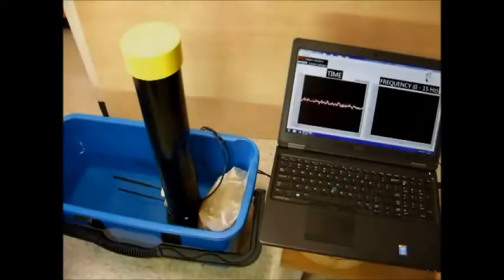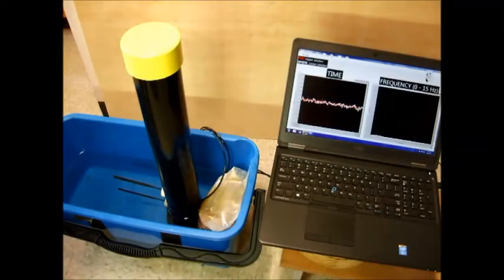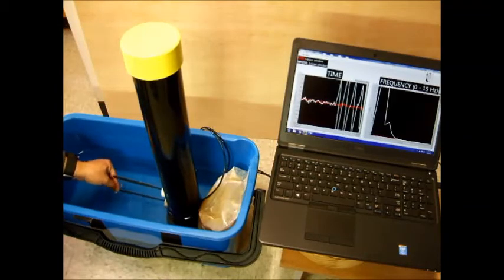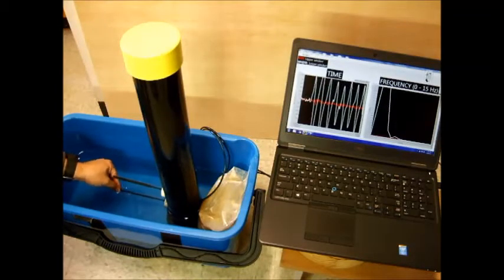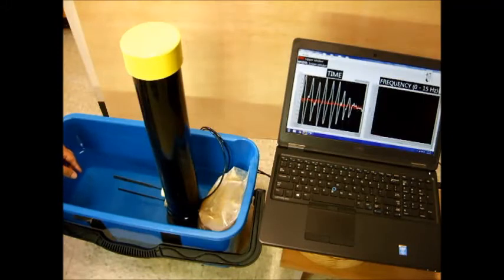So now we have the setup in the lab. The lower whisker is in water, upper one is in air. As JJ wiggles the one in water, you get a large white trace in the time domain on the left and frequency domain on the right.